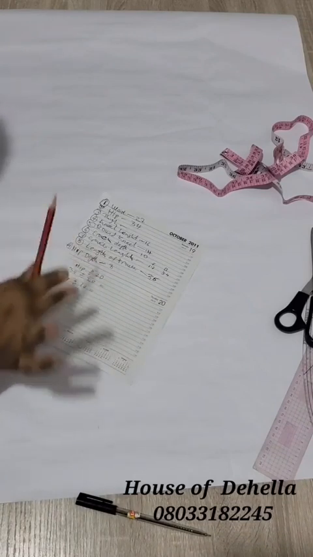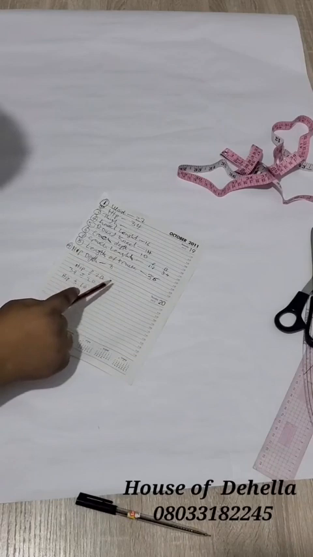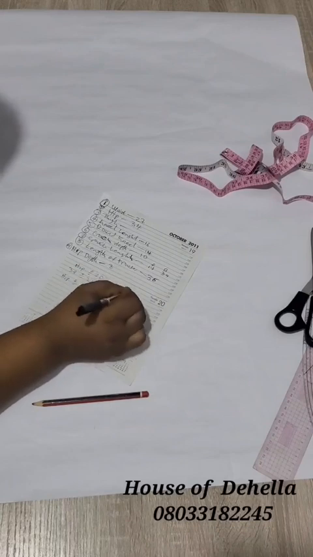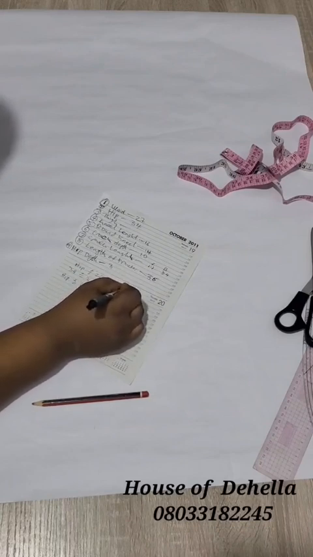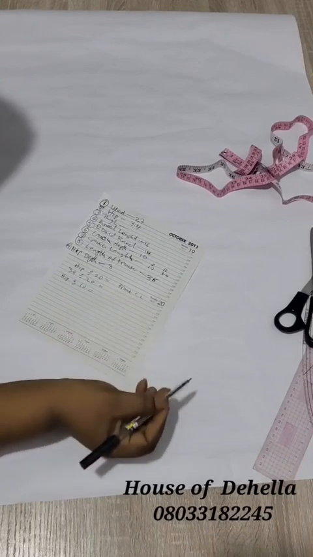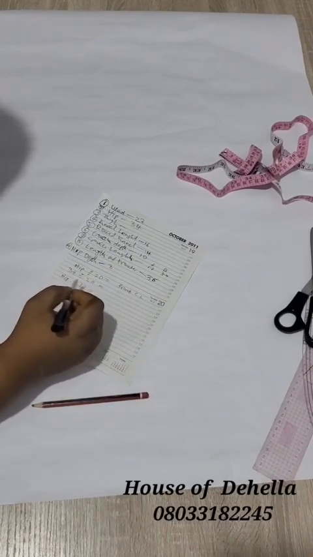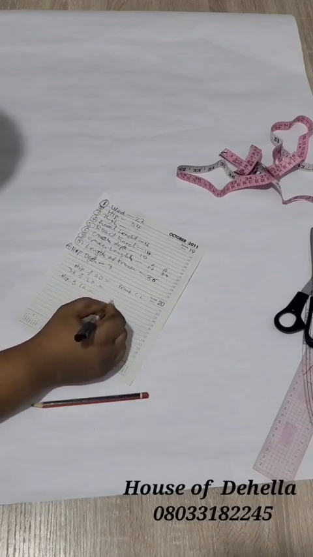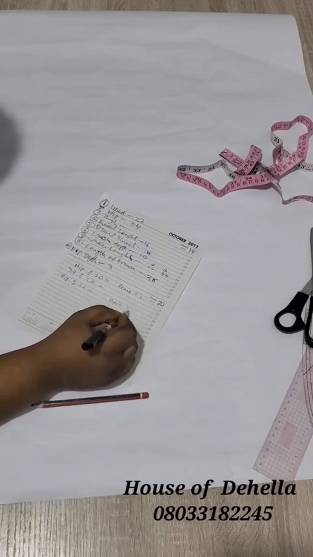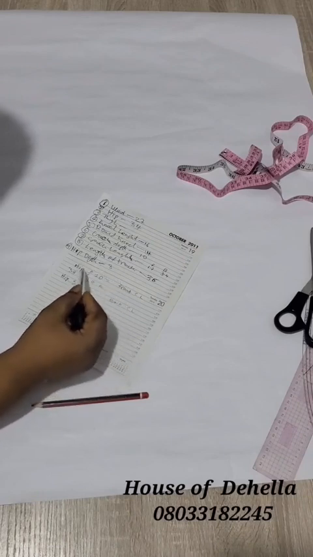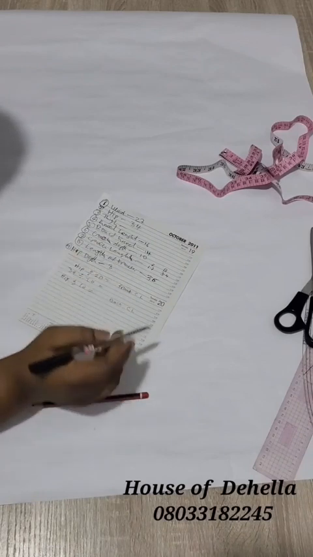Whatever your hip is, divided by 20 is the front crotch length. Then for the back, whatever the answer is, that is the back crotch length.